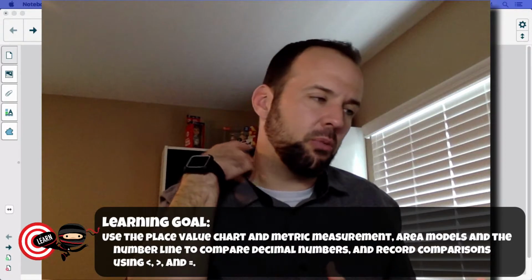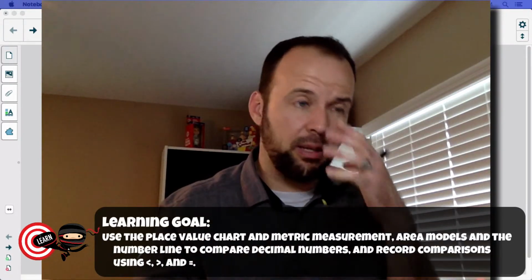First, we're going to be looking at a place value chart and using our knowledge of measurement to help us compare these decimals. And then we're going to take a look at the area model and a couple different methods we can use to really compare decimals and see what their value is and how they compare to another decimal, okay?